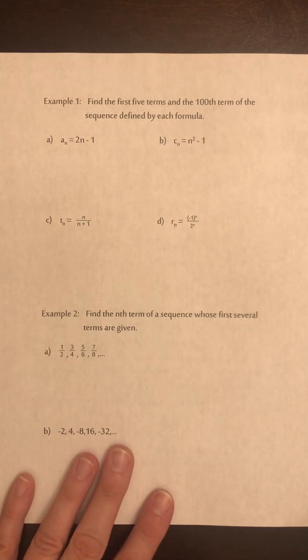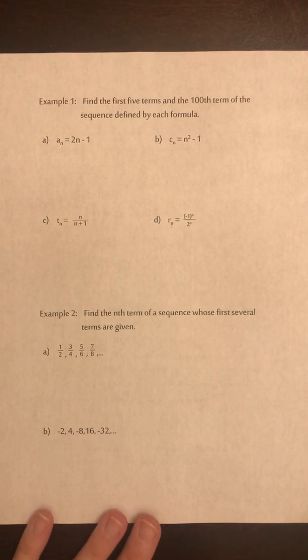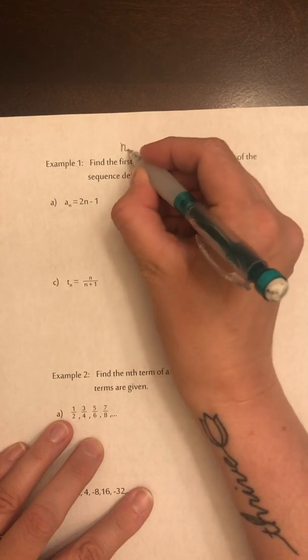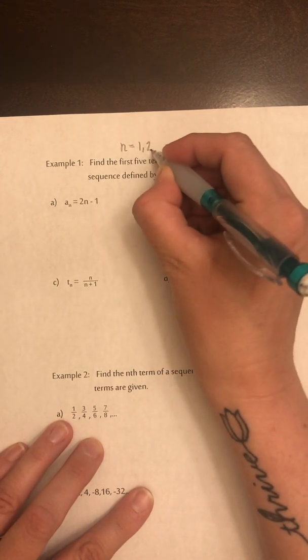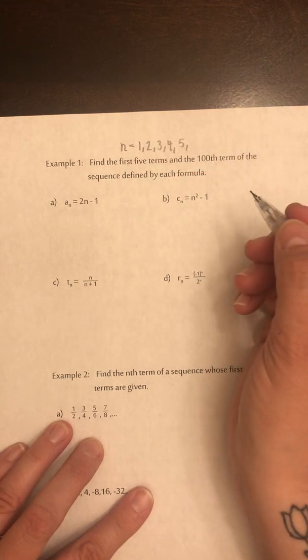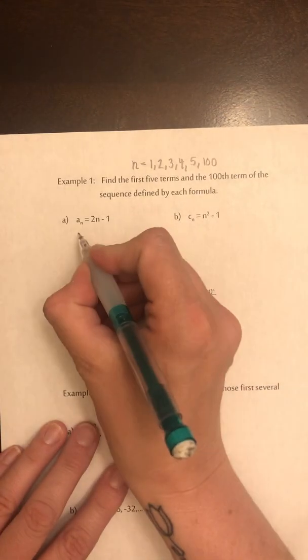All right, so example number 1 says to find the first 5 terms and then to find the 100th term of the sequence defined by each formula. So basically they're telling you for n, we're going to plug in 1, 2, 3, 4, 5 because we want the first 5 terms, and then we're also going to plug in 100 because we want the 100th term.